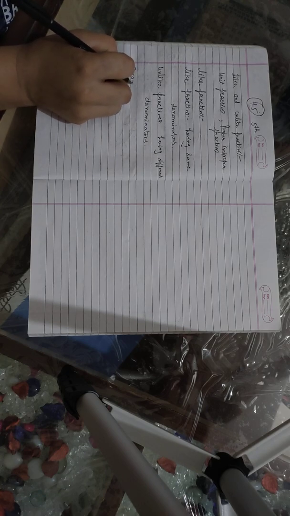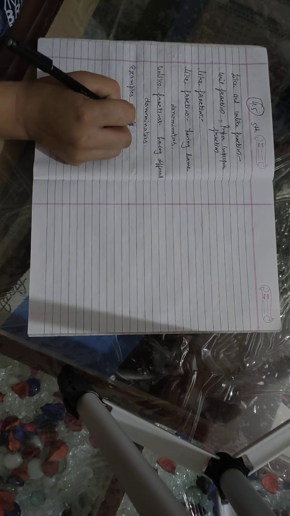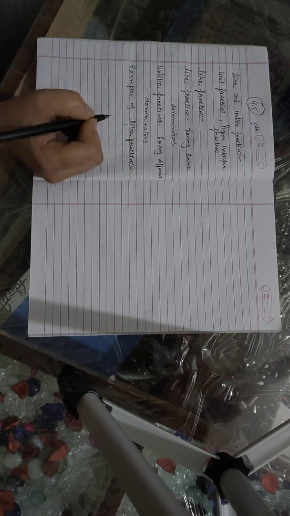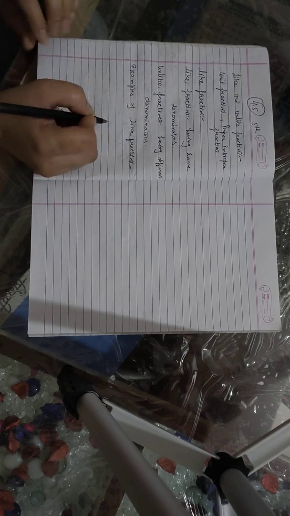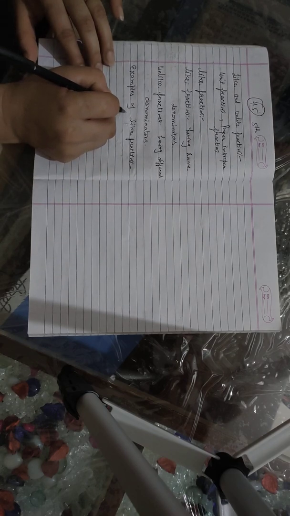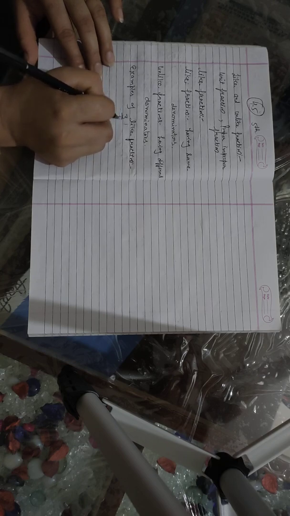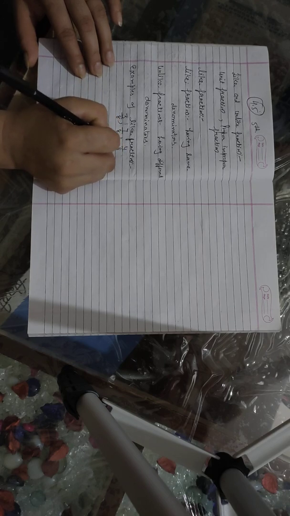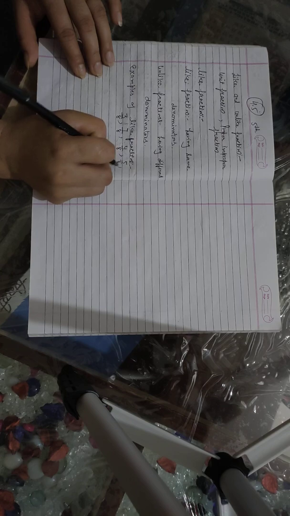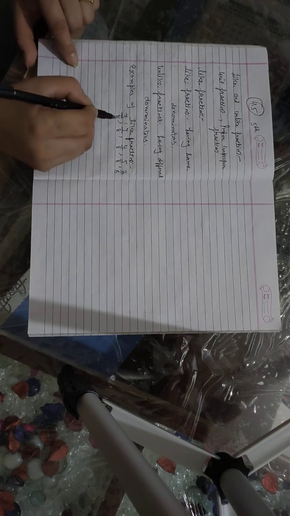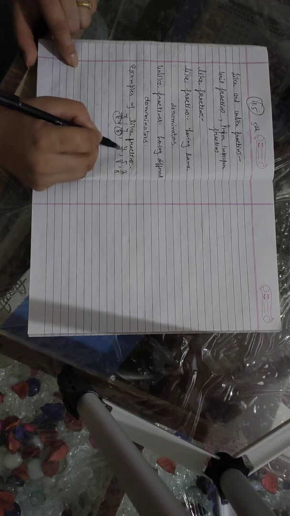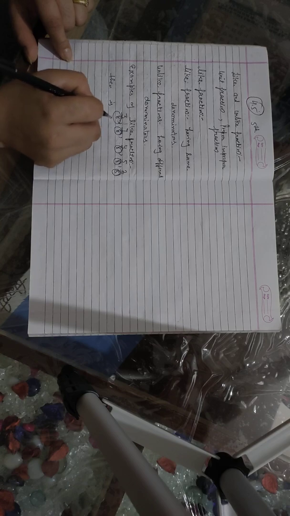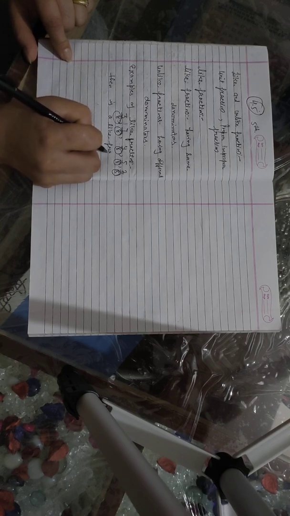Example of like fractions. For example, 3 upon 8, 7 upon 8, 4 upon 8, 5 upon 8, 2 upon 8. Denominators are the same in all fractions, then it is a like fraction.